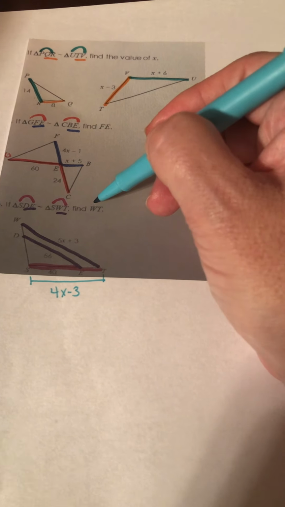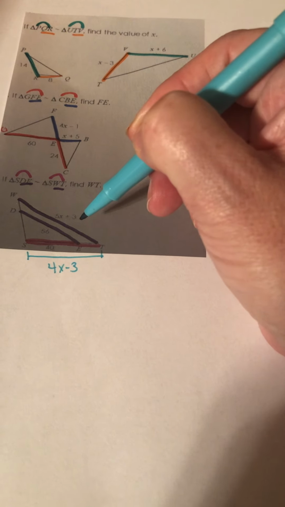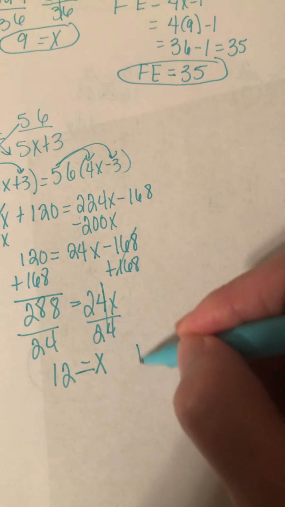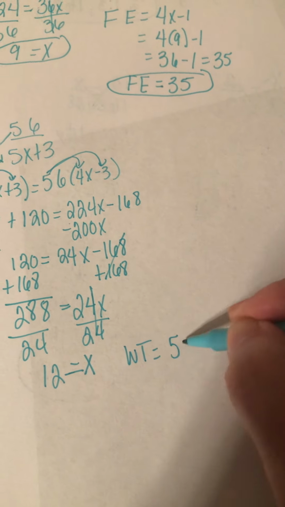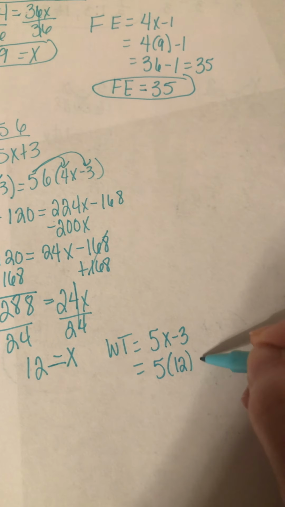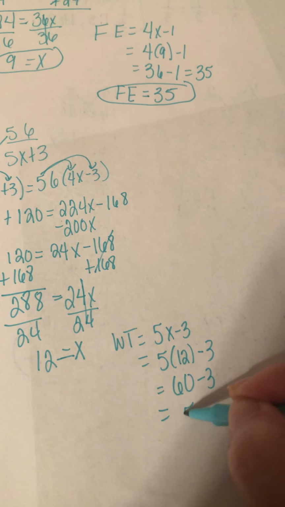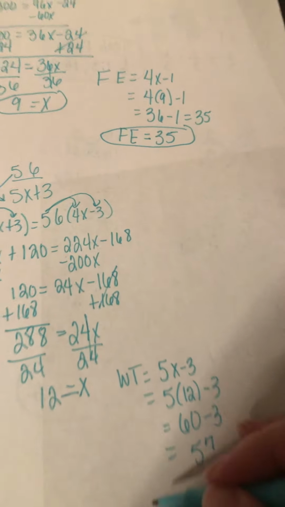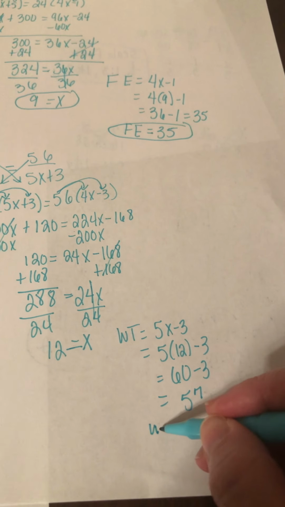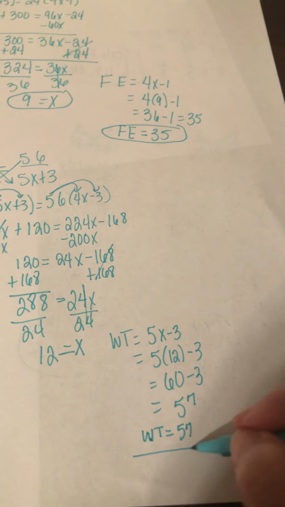The question is, find WT. WT is my long purple side right here, so that's going to be my 5x plus 3. So WT is equal to 5 times 12 plus 3, which is 60 plus 3, which is 63. So WT is equal to 57 units.